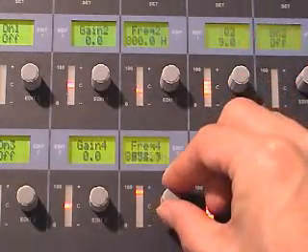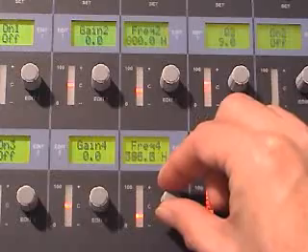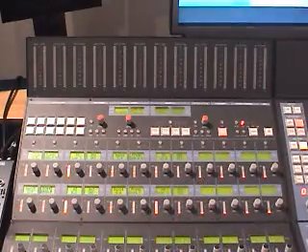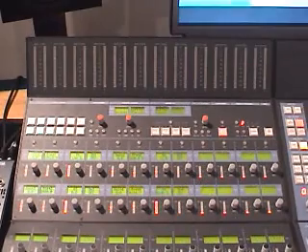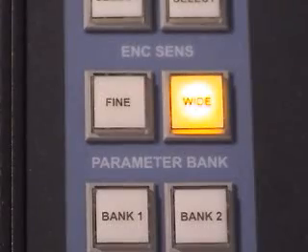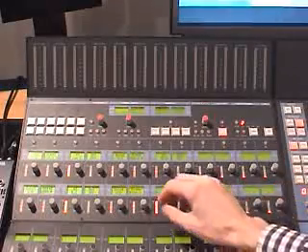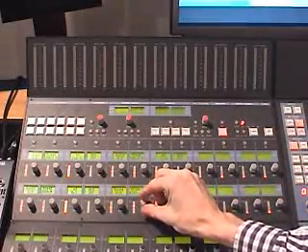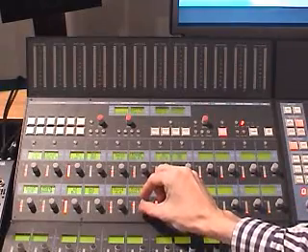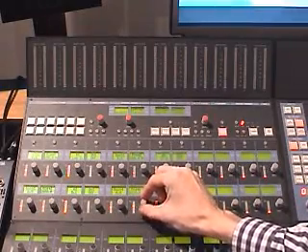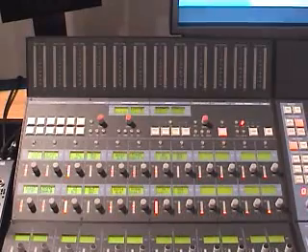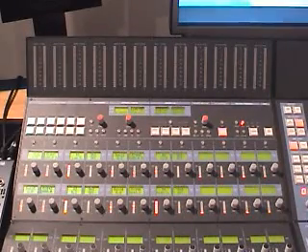Here I'm changing the frequency. There is also a particularly nice feature with these encoders. At the moment they're working in a wide mode, but we can switch that into a fine mode, which increases the sensitivity of the encoder, allowing a much more precise control of the EQ adjustments. Immediately I've been able to save time by not having to open a window, select the track, bring up the channel strip on the screen, etc.